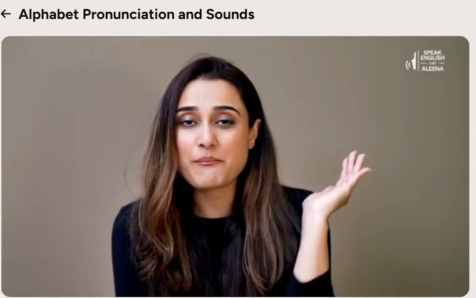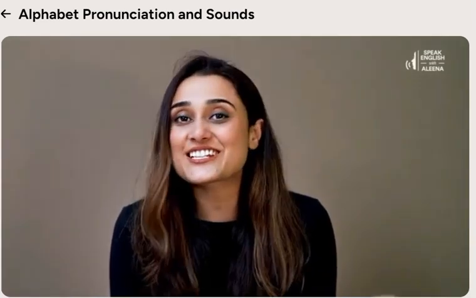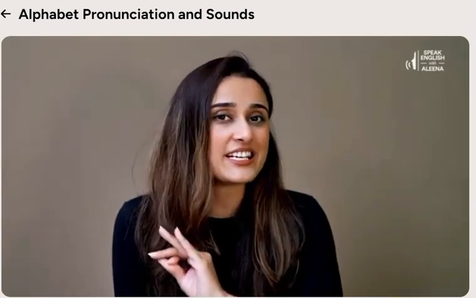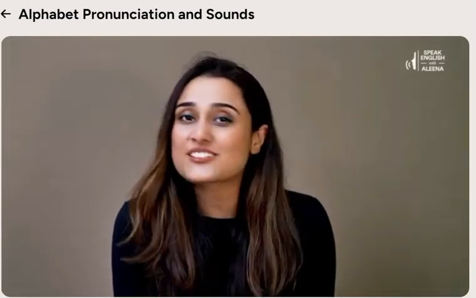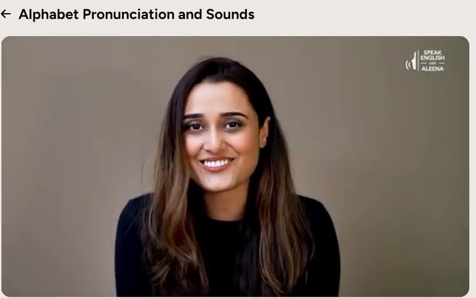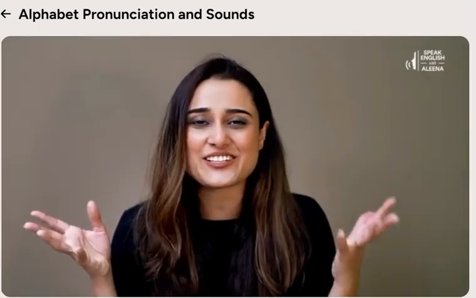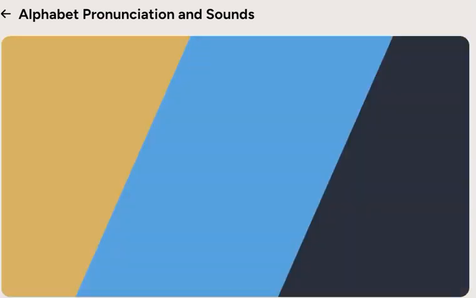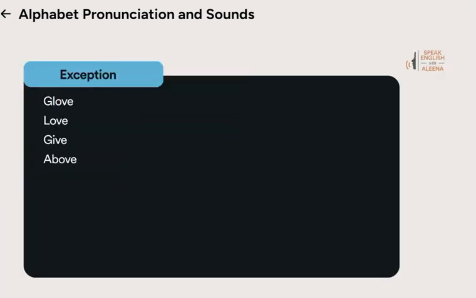But mind it, magic E rule doesn't always apply. There are various exceptions to it. English as a language has exceptions to mostly all its rules. So it's just the fun part. Just enjoy this journey, okay? I love learning these exceptions. You should also. A few examples where you do not have magic E applying: glove, love, give, above, oven, cover, have, come.